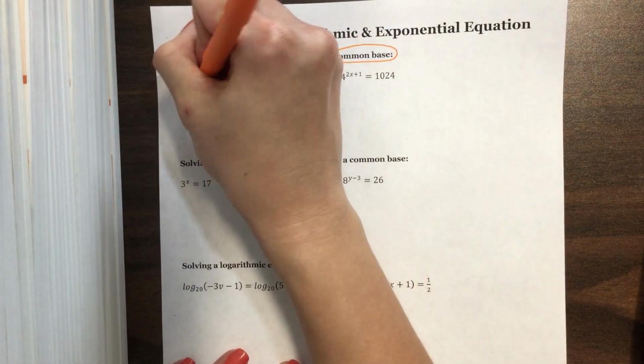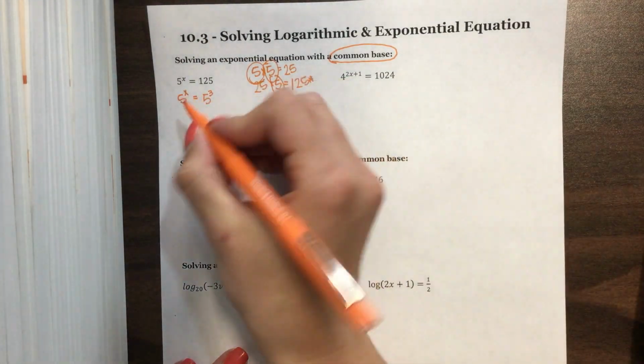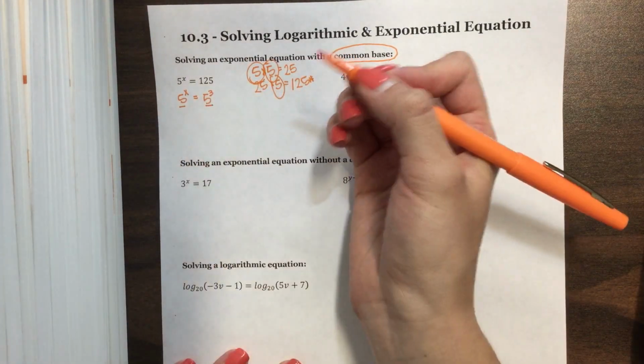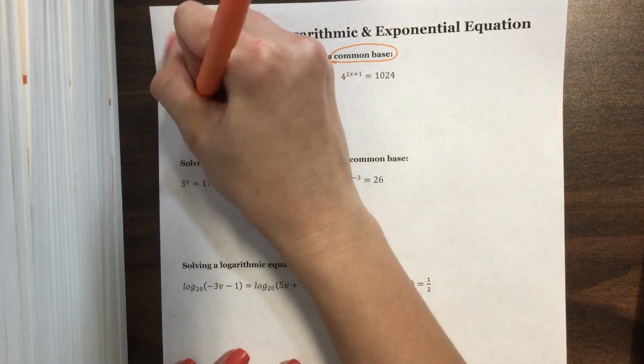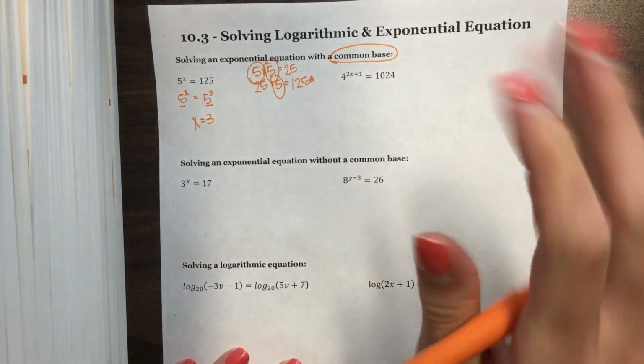Okay, so that means 5 to the power of x equals 5 cubed. And since these bases are the same, now I can just set the exponents equal to each other. So that is x equals 3. And then the x is by itself, so we're done.